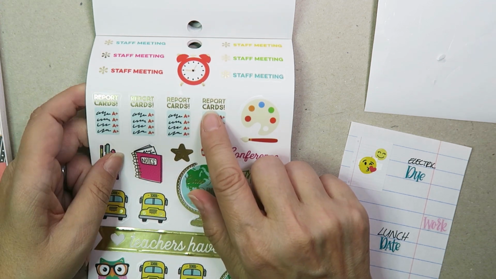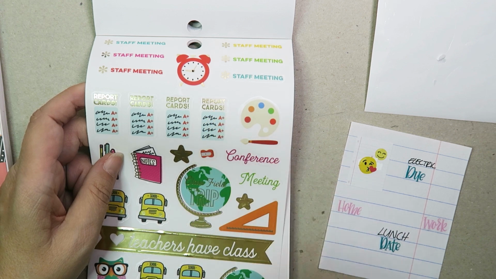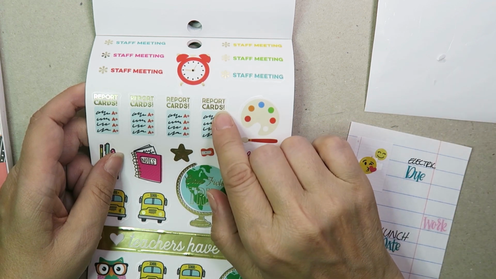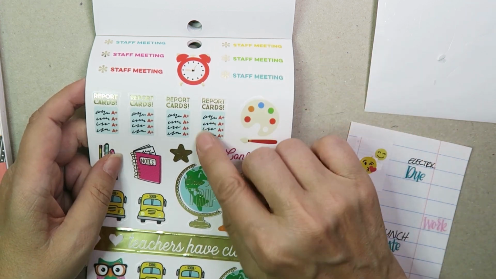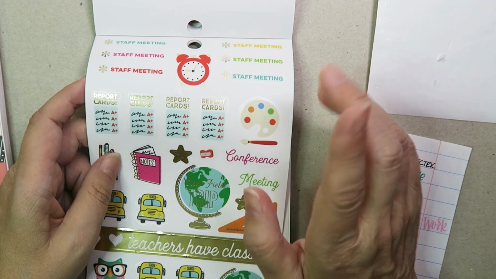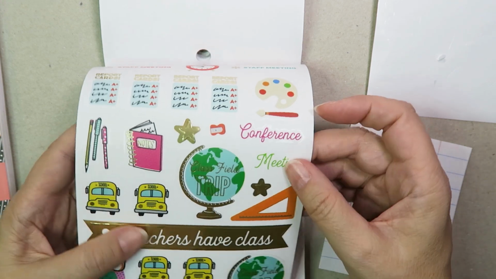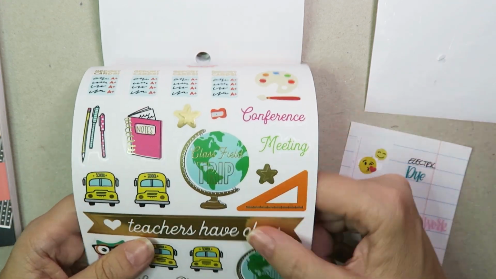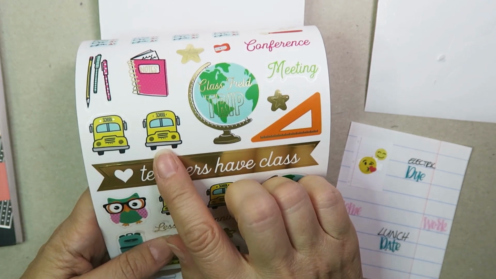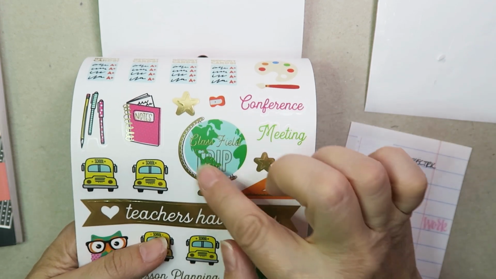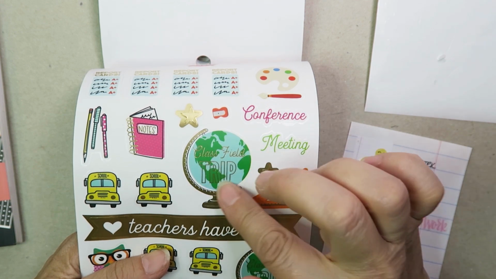Report cards. I send cards to my family back in the UK. So if I need a word that says cards, send cards to UK, I could use the word cards there. I don't think I'd have a use for these, but who knows? And this is just planner stuff. Conference and meetings, well, anybody could use those. The school bus, I don't think I would use, but if you have a use for school buses, let me know. Again, just put another circle sticker here.